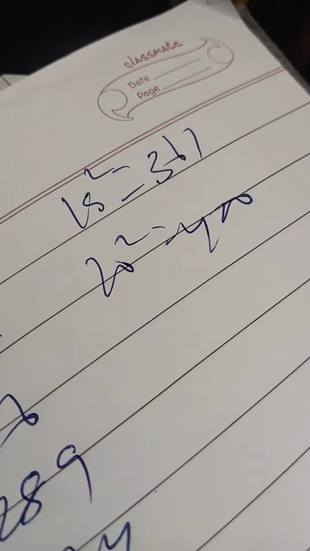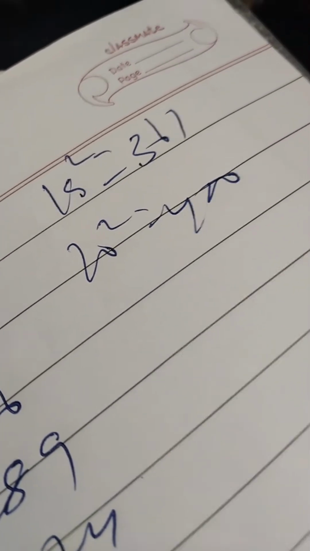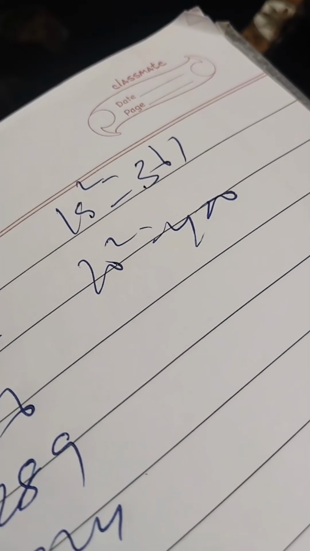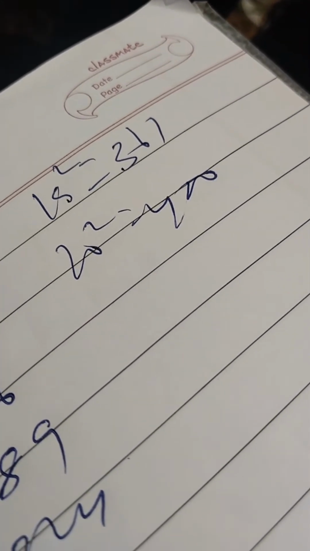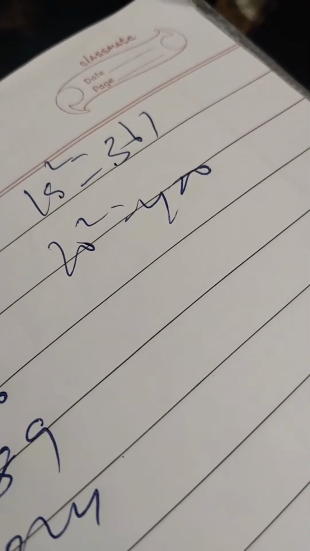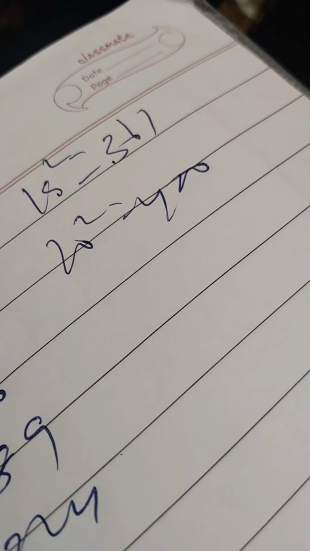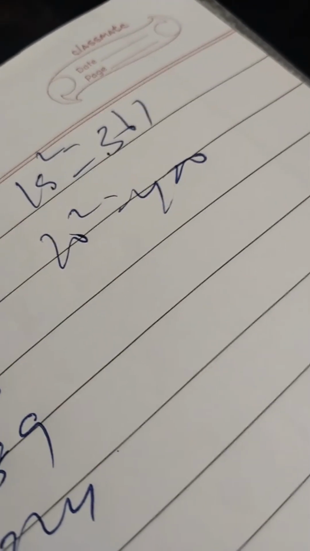What patterns do you notice? Share your observations and make conjectures. What pattern are we seeing? 1 square is 1, so 11 square is 121. The end number is 1. 2 square is 4, 12 square is 144, the first digit is 4. 3 square is 9, 13 square is 169, so the first digit is 9. So we are getting the same single digit as the first digit.